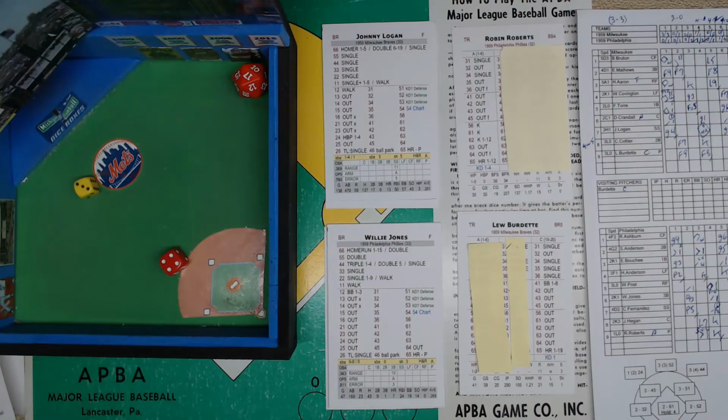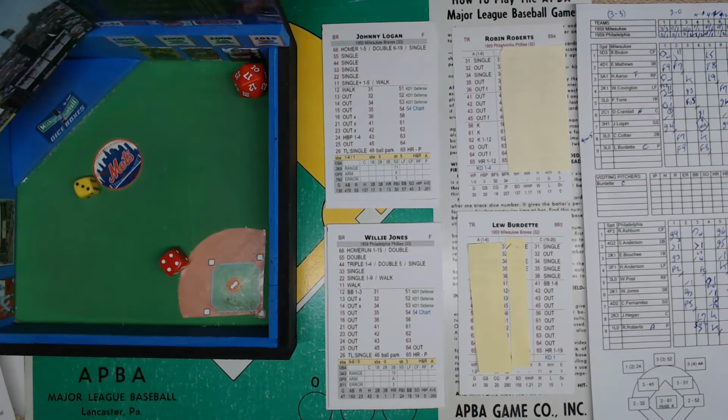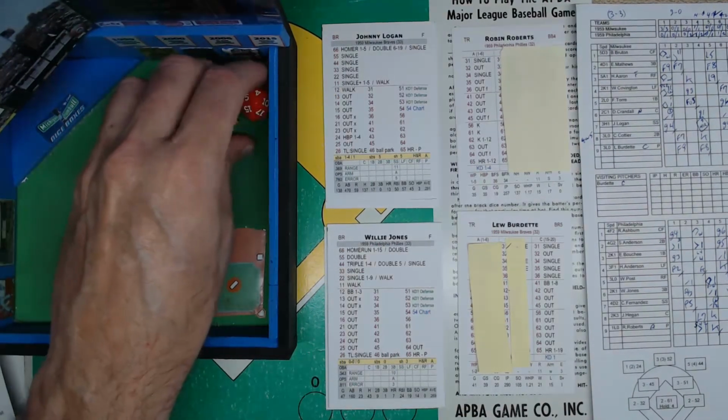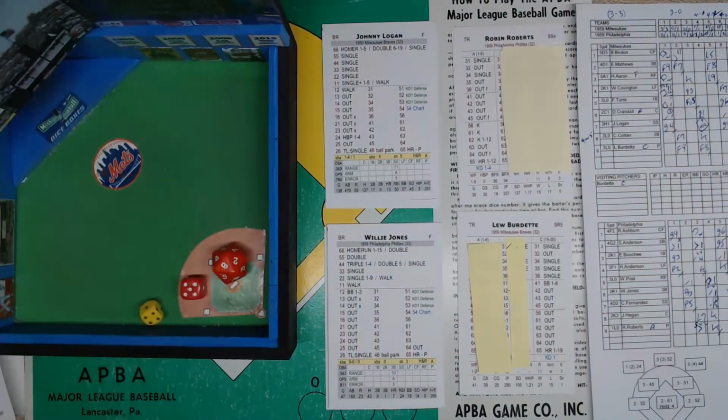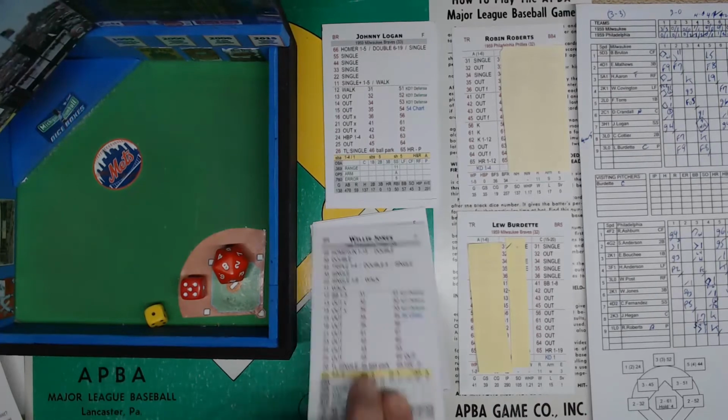Yikes. Score is 4-2 Braves. Jones, Fernandez, and Hegan. And Burdett is still out there. The pitch. And a 51 is an error check on the first baseman. First baseman is Torrey, and Torrey is a good feeling first baseman. Yes, he makes the play. G3. He flips to first base for the pitcher covering.